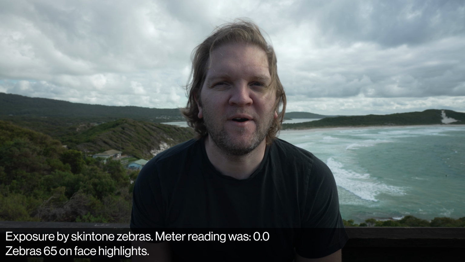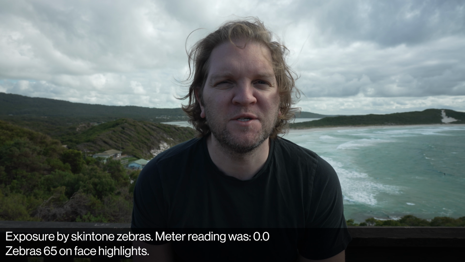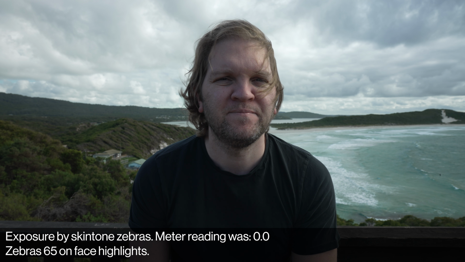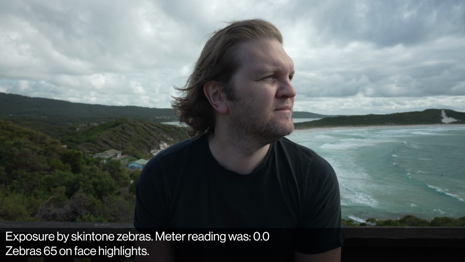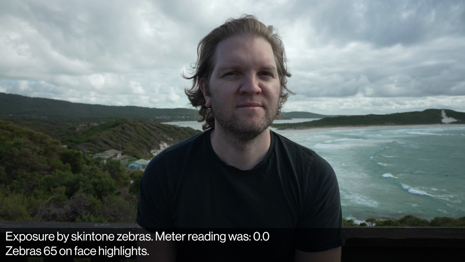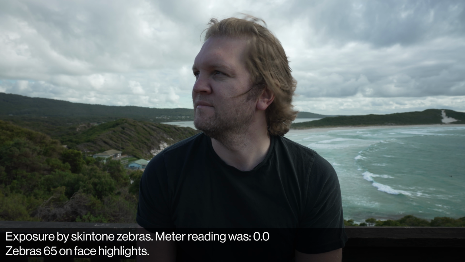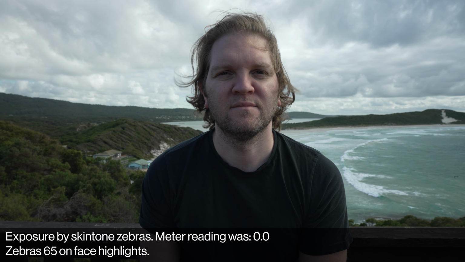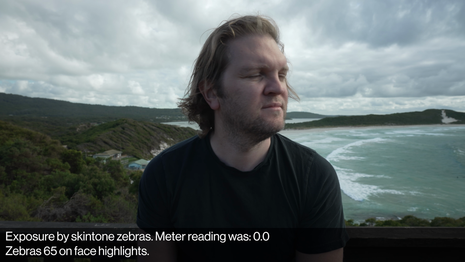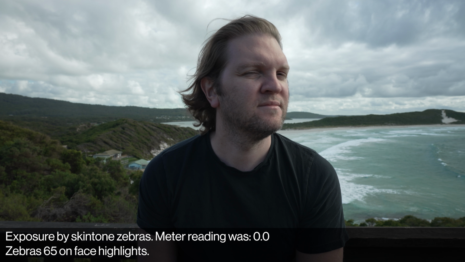One of the benefits of S-Cinetone is the nice skin tone colours it can produce straight out of camera. If you've got people in your shot, you'll probably want to use this next method to make sure your human subjects look good. This method makes use of zebras, and you'll want to set your zebras to 65. To set this up, head to your camera zebra settings, choose custom, standard plus range, set the range to ±3, and set the zebras to a value of 65. Now simply adjust your exposure until you start to see zebras on the brightest parts of your subject's faces.